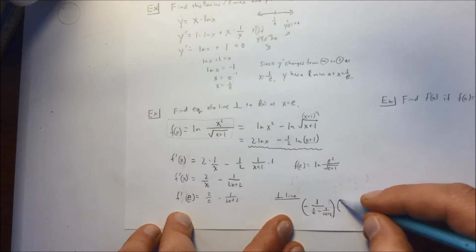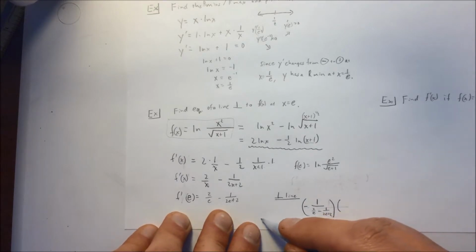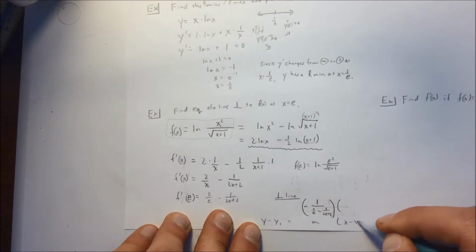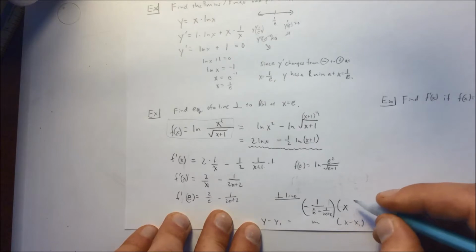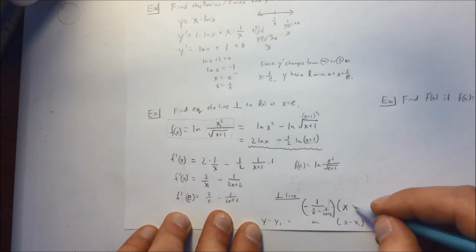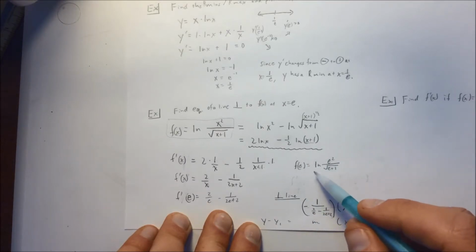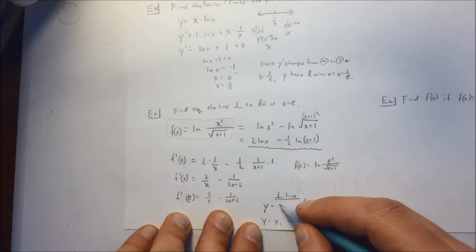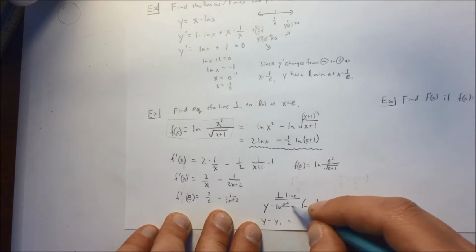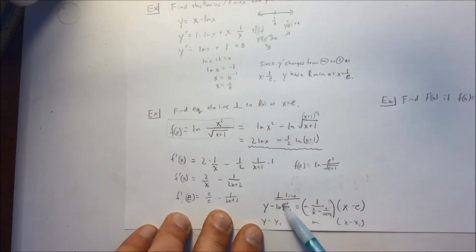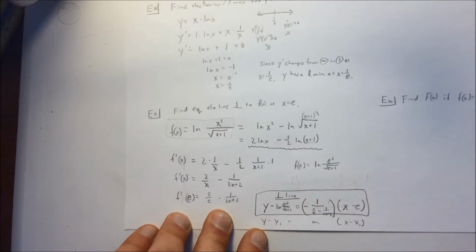All right. And because our equation is actually y minus y1 is equal to m times x minus x1, we're going to do x minus e. And f of e would just be this thing right here. That's the y value. So we're going to get y minus the natural log of e squared over the square root of e plus 1. Now, could I simplify that down if I want to? Oh, sure I can. Not going to, though. I'm just going to leave it right there. That's the equation of my perpendicular line.